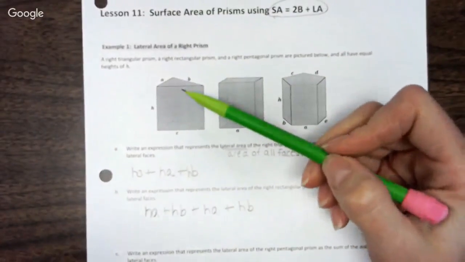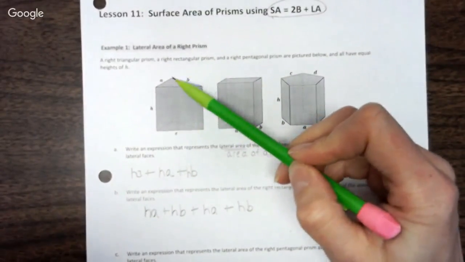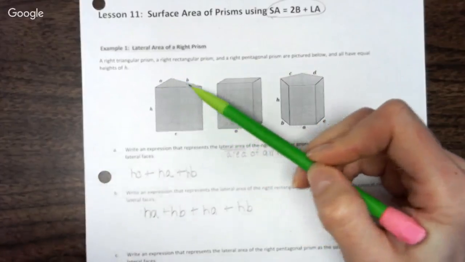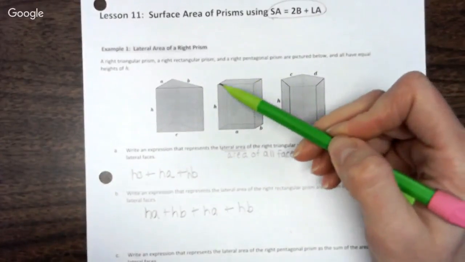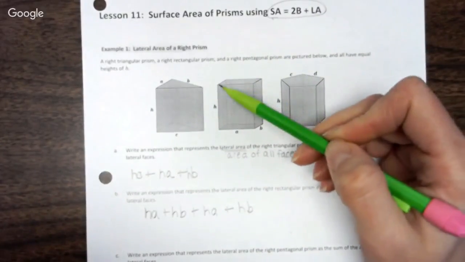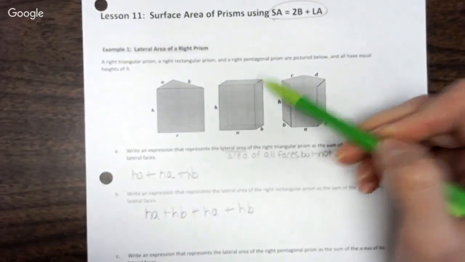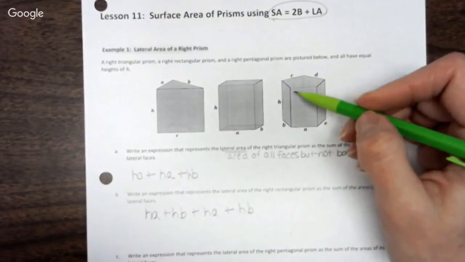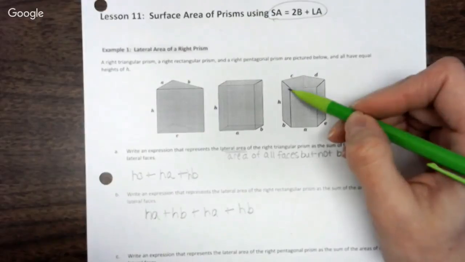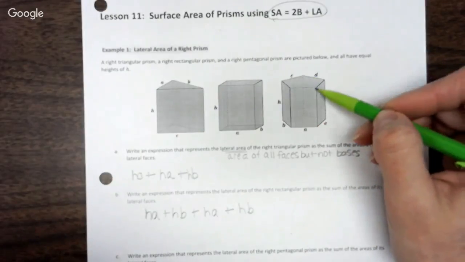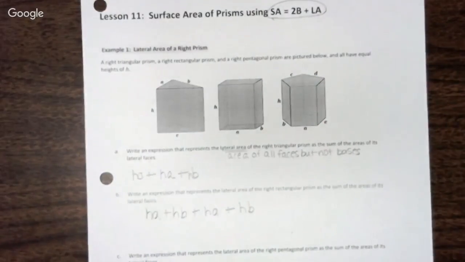Now, remember, perimeter means you're adding up all the sides. So let's just take a look at this. The base is a triangle, so a plus b plus c. That's going all the way around. This would be a plus b plus a plus b. And this one would be a plus b plus c plus d plus e, going all the way around, adding them up. That's called the perimeter.